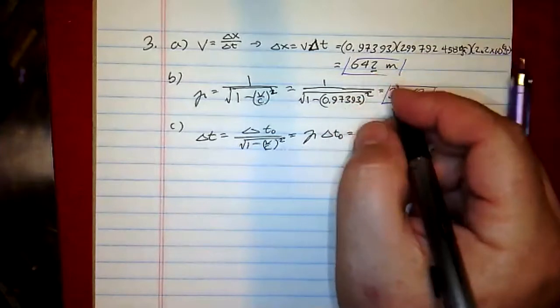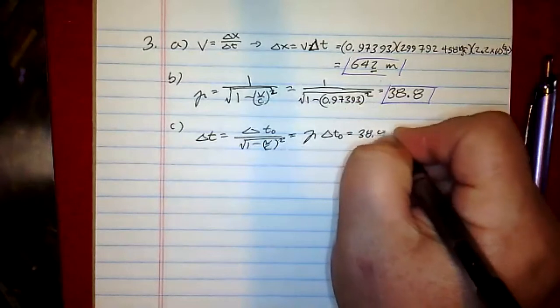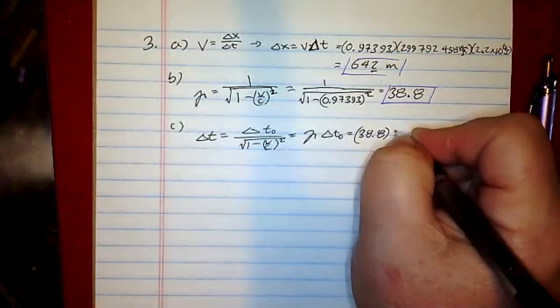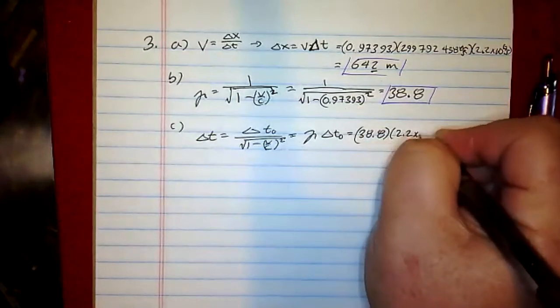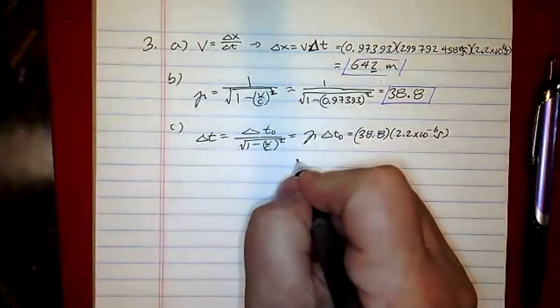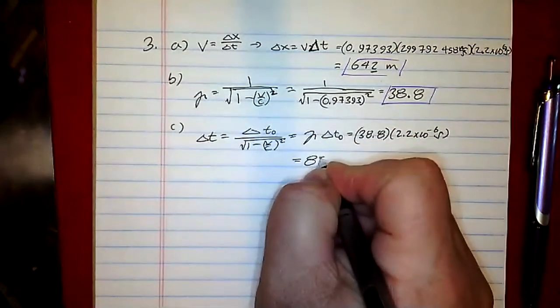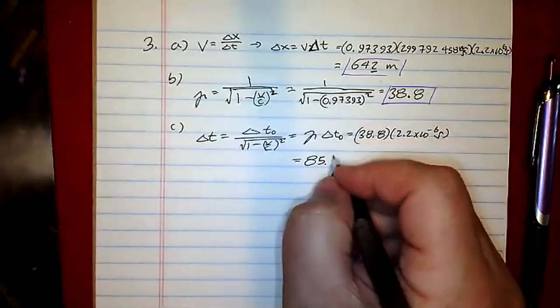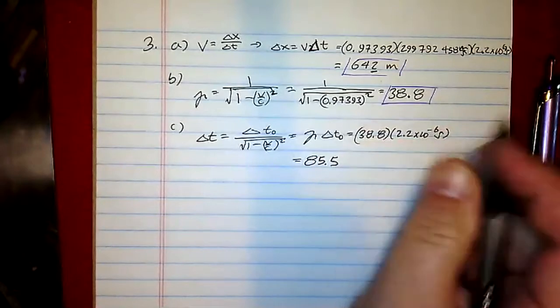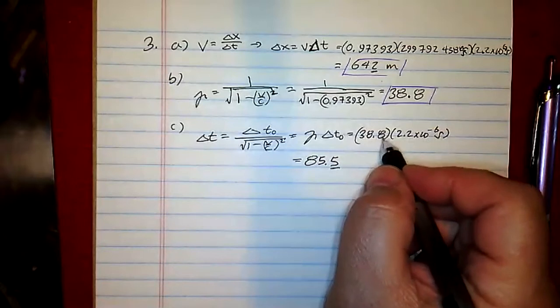So I can basically say that this is going to be roughly 38.8 times 2.2 times 10 to the negative 6 seconds. And of course, that turns out to be about 85.5. Again, using only 2 sig figs, there wasn't any use to carry more digits in this anyway.